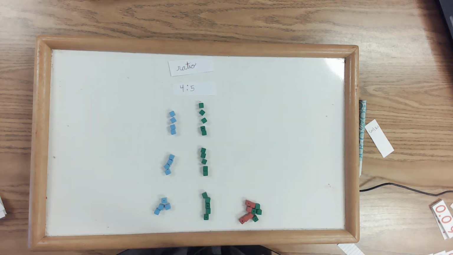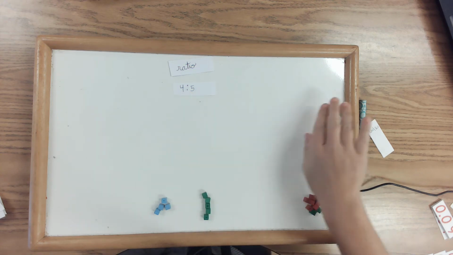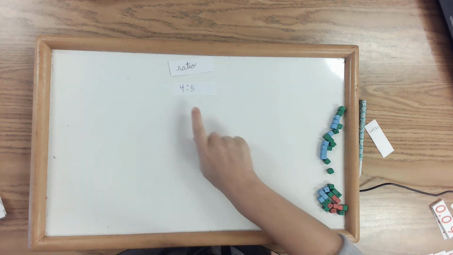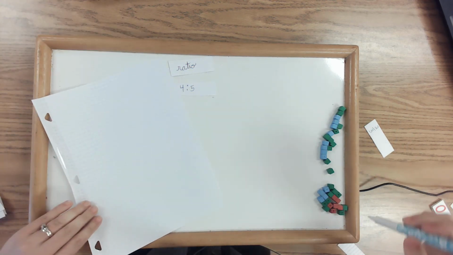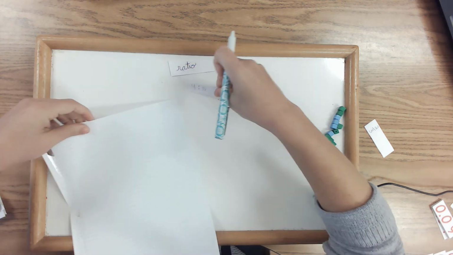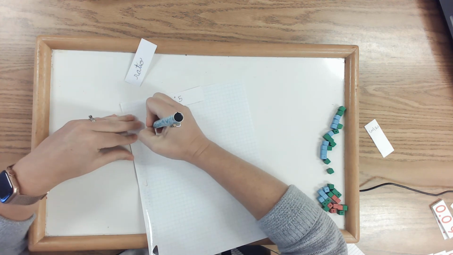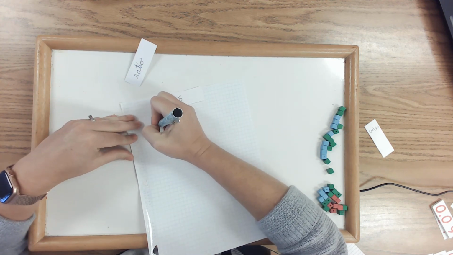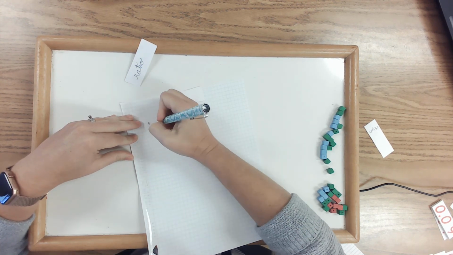So what would this look like on paper? Let's see. Move these over to the side, and we'll look at this ratio, a 4 to 5 ratio. And we said that that was blue to green.